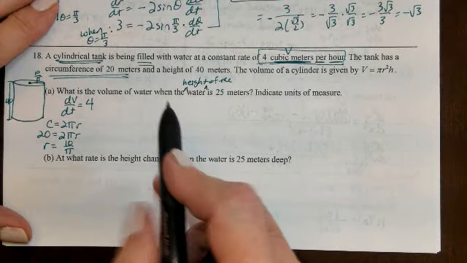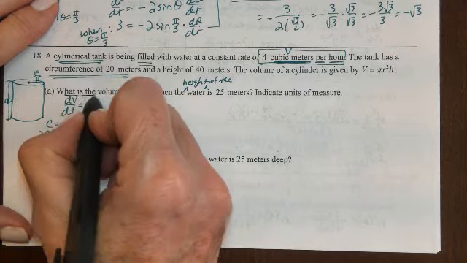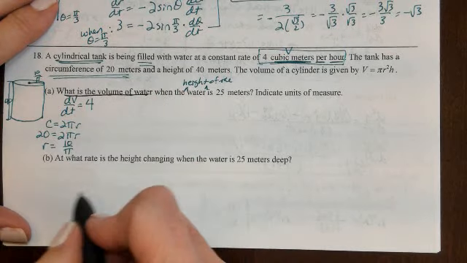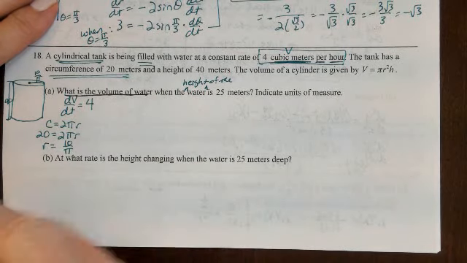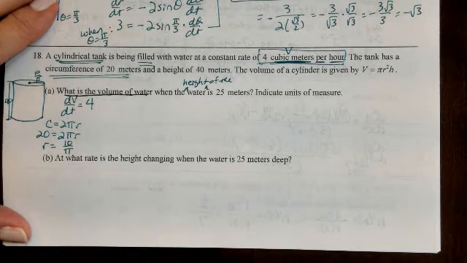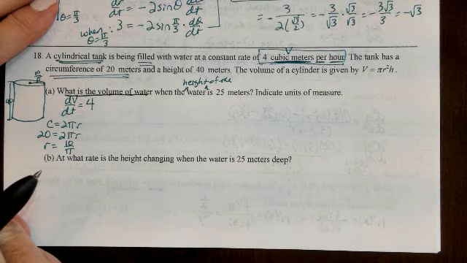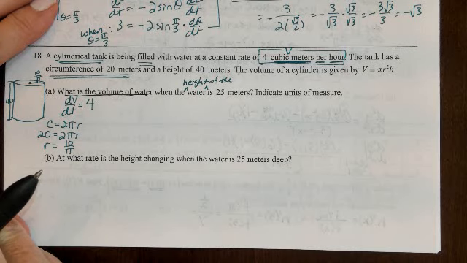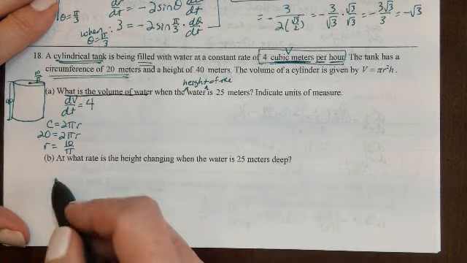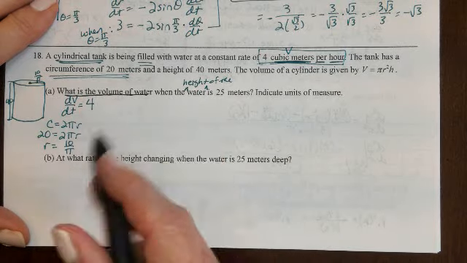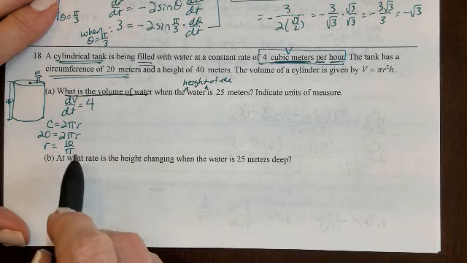Okay, so what is the volume? Are they asking me for the rate of the volume or just the volume? You need to be really careful and read the problems. If they're asking you for a straightforward answer, don't take a derivative. Just find what they're asking you to find. What is the volume when the height is 25?